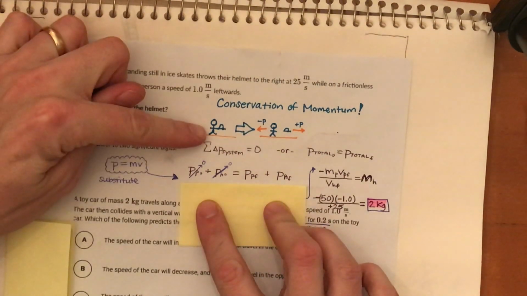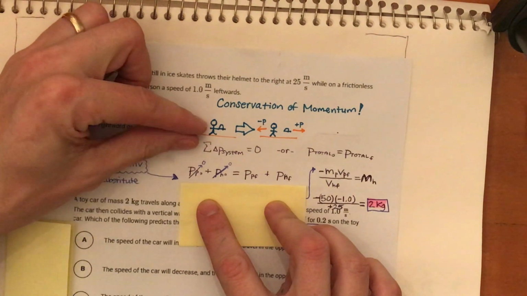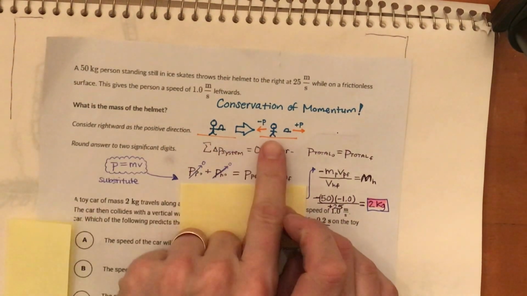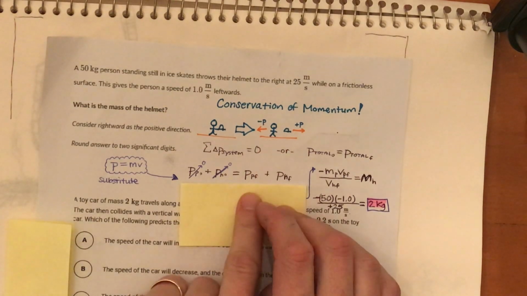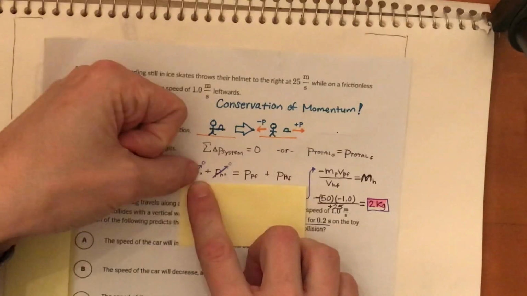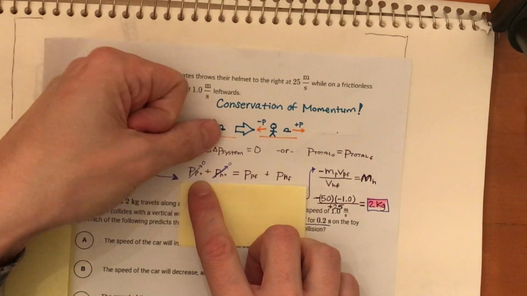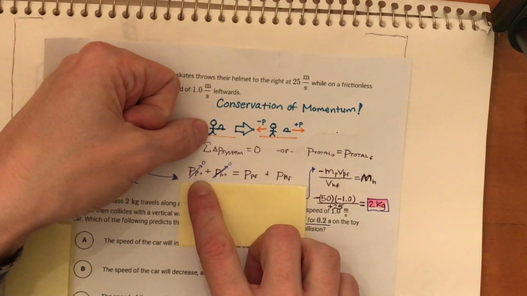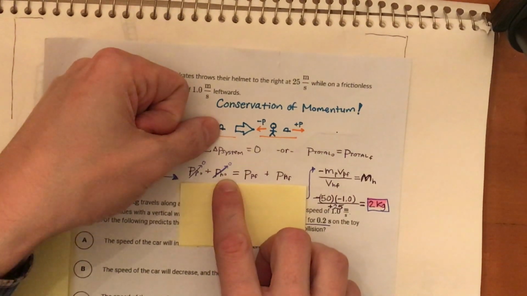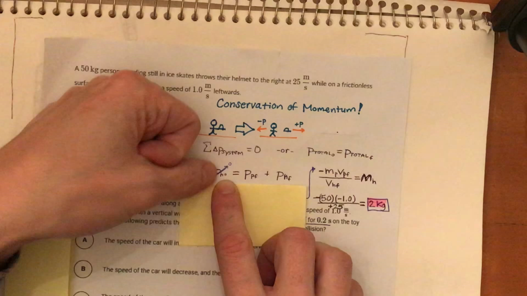Now, with our picture here, we can set up all the objects that have momentum before and all the objects that have momentum after. So we have a person that has momentum, the naught again symbolizing the initial condition before the collision, or the thrown helmet. We have the helmet and its momentum before it's thrown.